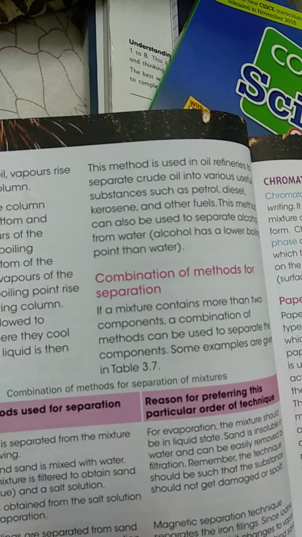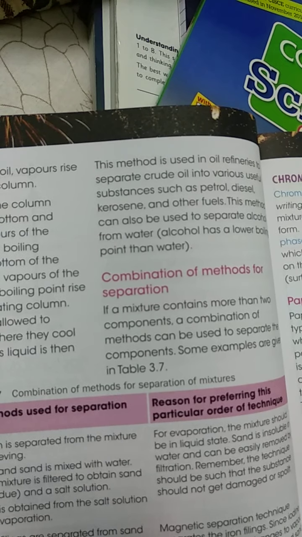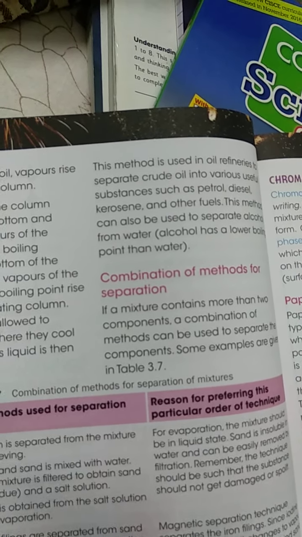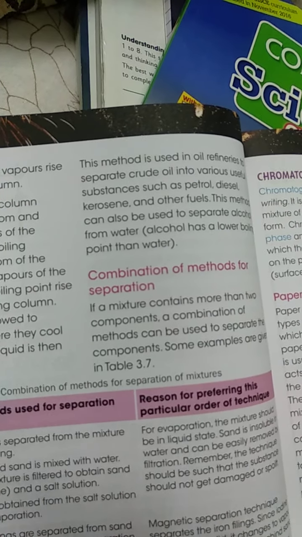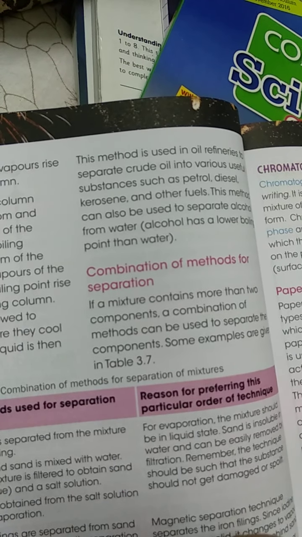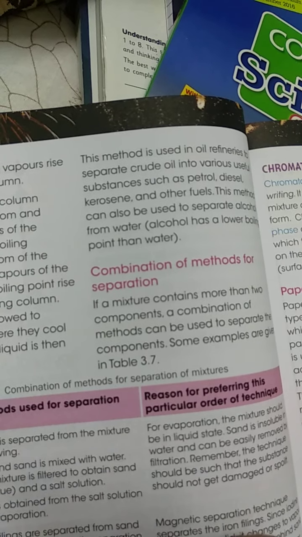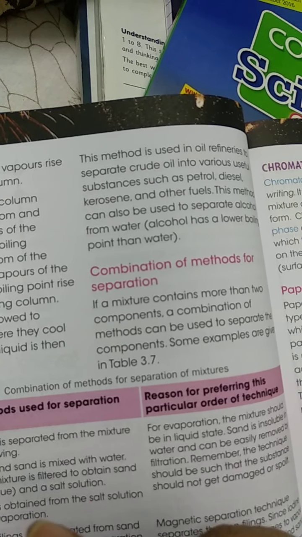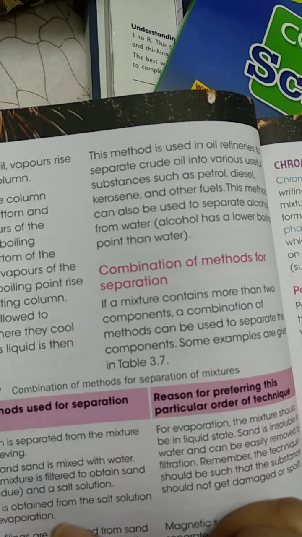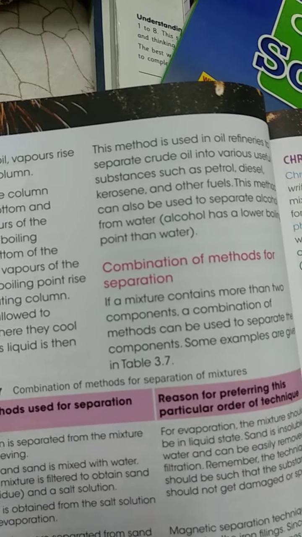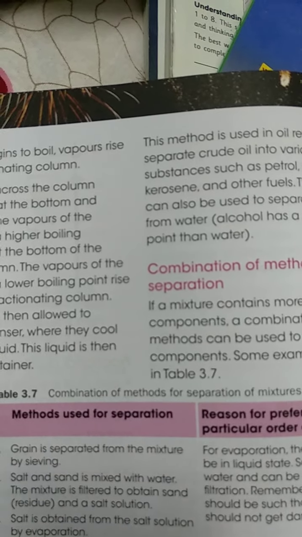These vapors are then allowed to pass into a condenser where they cool down to form liquid. This liquid is then collected into a container. As I told you, this process is used in oil refineries.